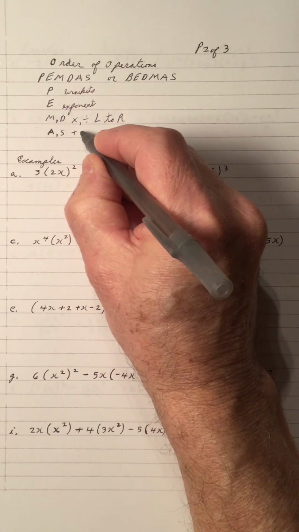So this left to right means that as you move in a problem from left to right, whatever you encounter as you move, that's what you have to do first. So it could be multiplication then a division, or division and multiplication, etc. It could be an addition then a subtraction, etc., etc. So this is the order.